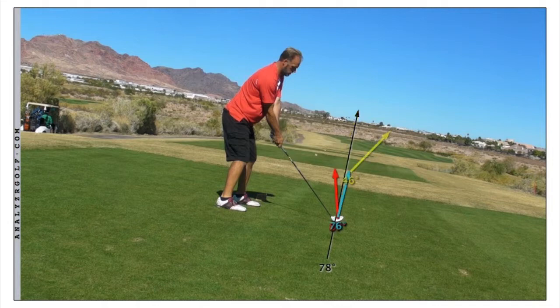Now this picture shows the path and face vectors when you hit a slice. If your swing produces the exact same path as a nice fade, but on this swing the face was slightly right of the target line at impact, then the ball will start along the blue arrow, slightly right of the target line, and now because the difference between the blue and red arrow is greater, the ball will curve more than a nice fade. The ball will start right of the target and curve even more to the right.